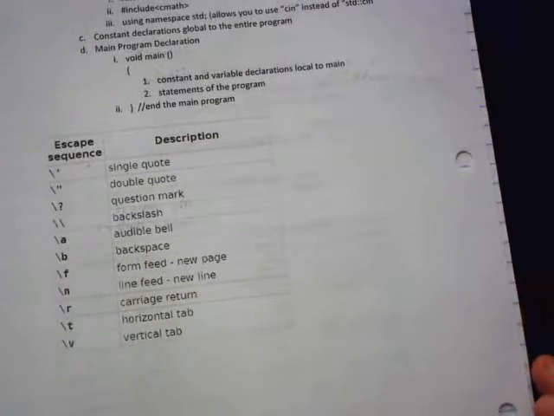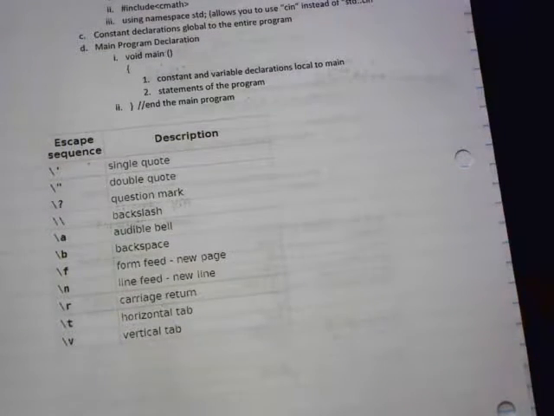All right, so if you flip over here, just to look real quick, here are some other escape sequences that you might want to use every now and then. For example, if for some reason you wanted to print a backslash, you actually put two backslashes. The first one tells it this is an escape character, the second one tells it this is what I want you to print.